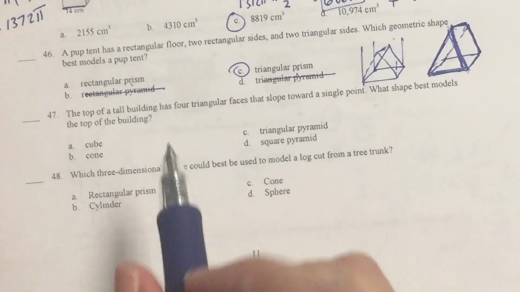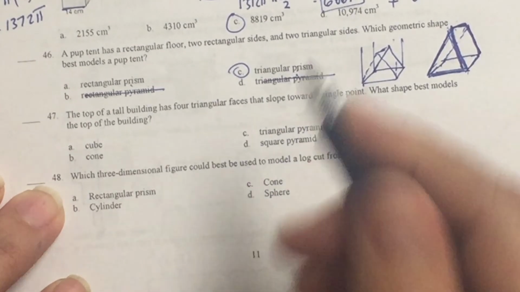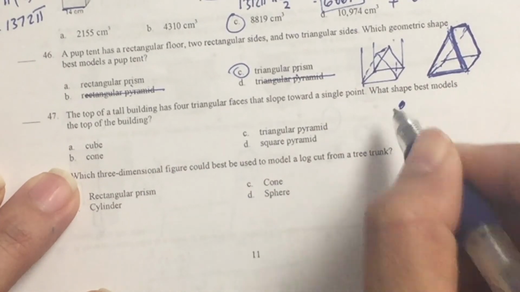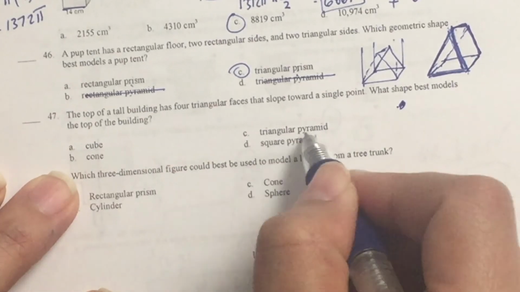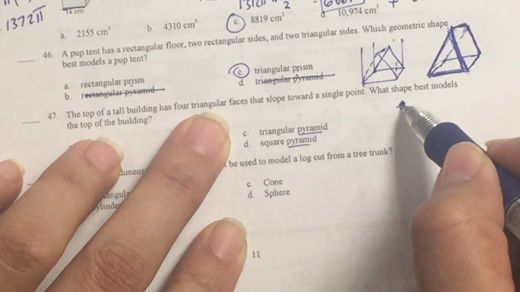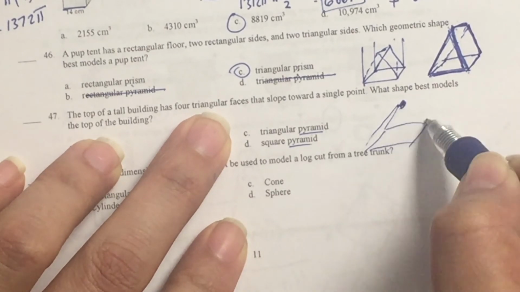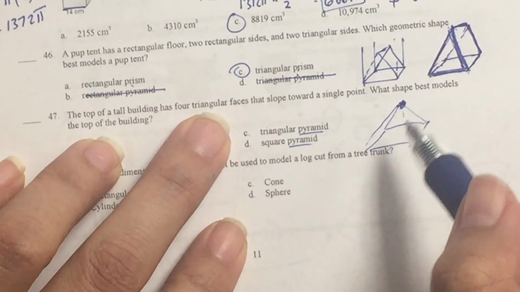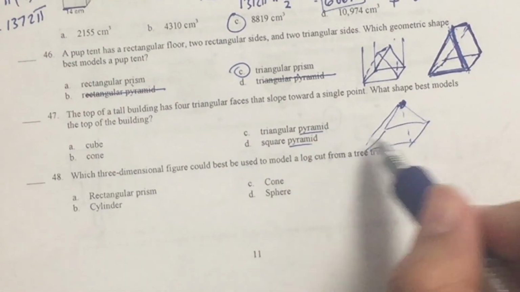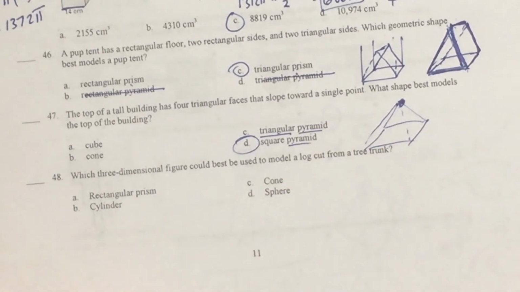Number 47, the top of a tall building has 4 triangular faces that slope towards a single point. So if it's all going to a point, it's a pyramid. The top of a tall building has 4 triangular faces, so 4 faces, which means the base has to be 4-sided. So it cannot be a triangular pyramid. It's got to be a square pyramid.